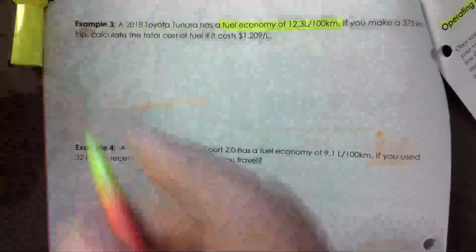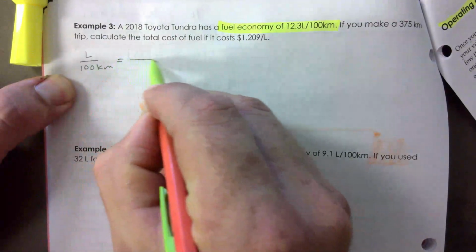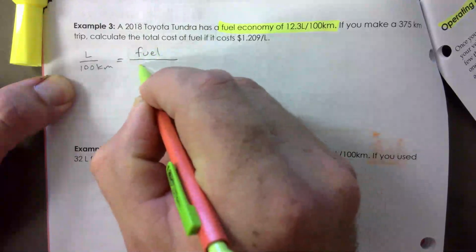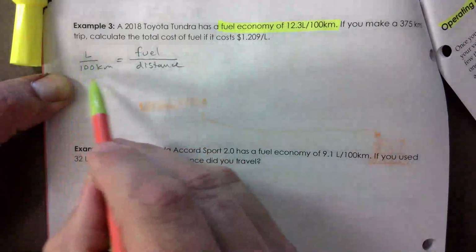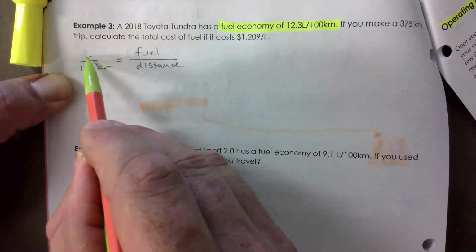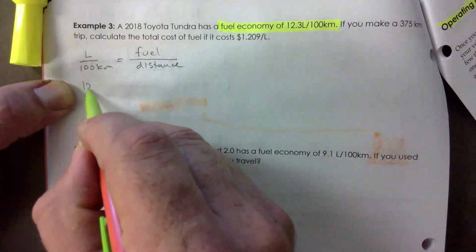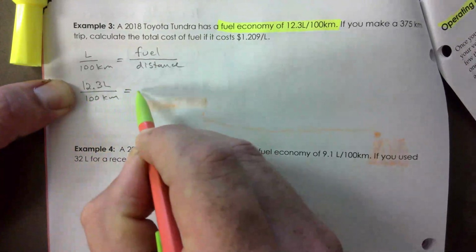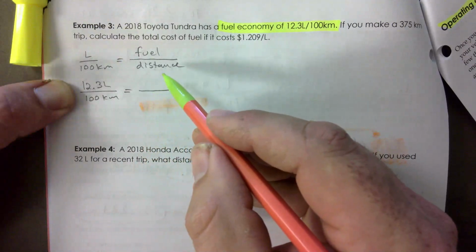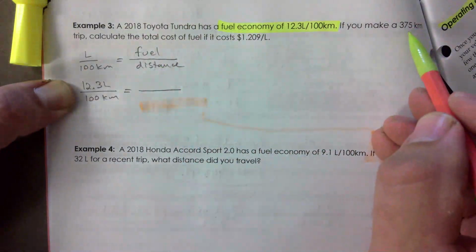And so I'm going to go up here and say that liters per 100 kilometers is equal to fuel over distance. This I already know, specifically the liters. I use 12.3 liters per 100 kilometers. So you plug that in. In this case, I want to know the number of liters, the fuel I need, so I plug in my distance, which is 375 kilometers.